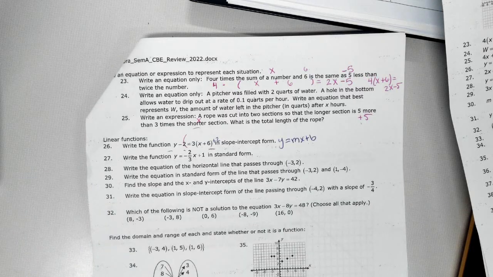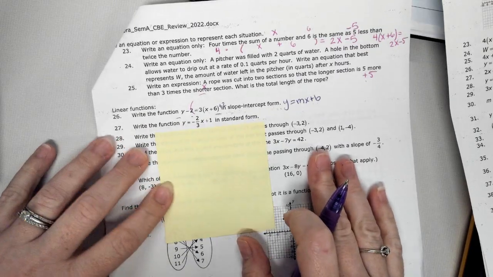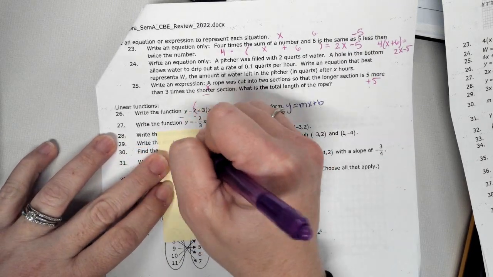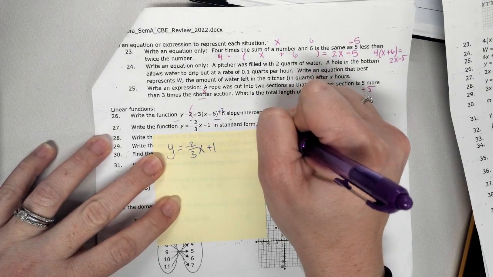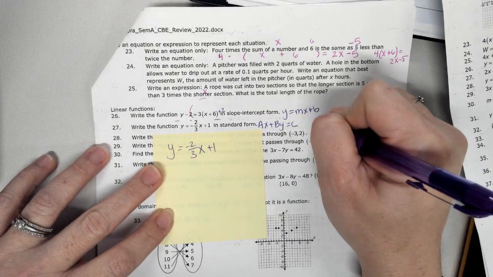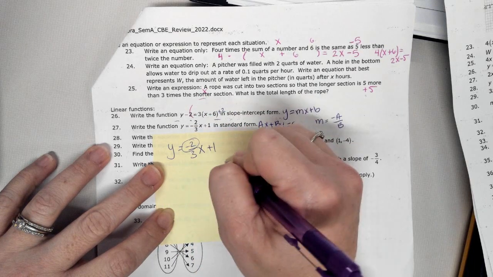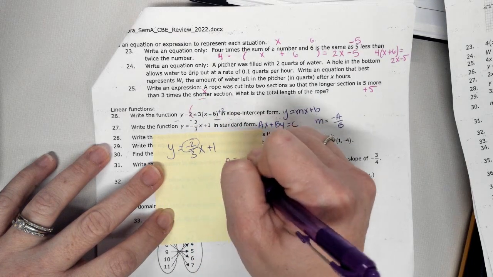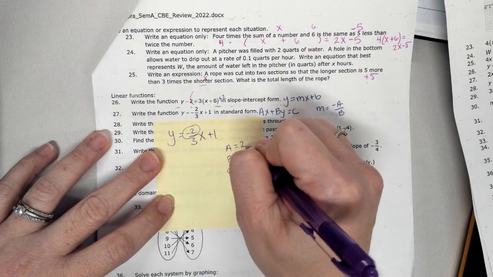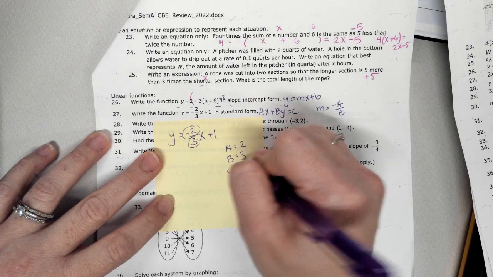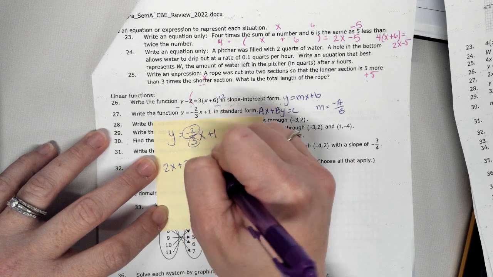Write the function in standard form. Okay, when we want to go to standard form, we know standard form is ax plus by equals c. And we also know that our slope is opposite of a over b. Well, the top is opposite of a, and we need to find a, b, and c. So opposite of this is a, well, opposite of negative 2 is positive 2. Exact b is 3, and we don't know c. So 2x plus 3y equals c.